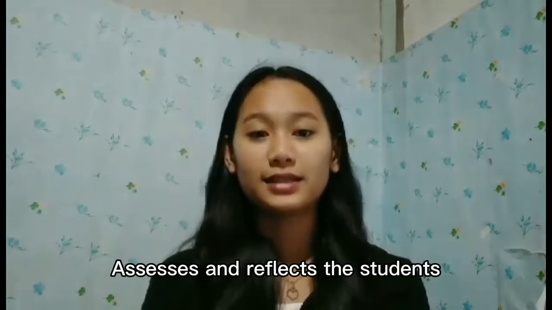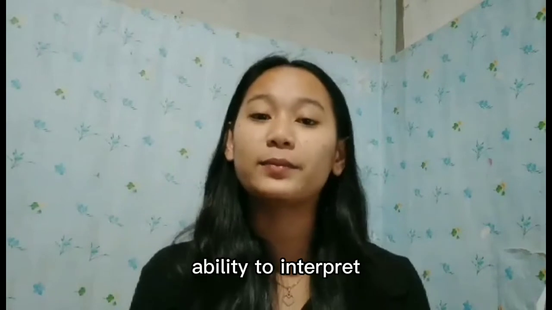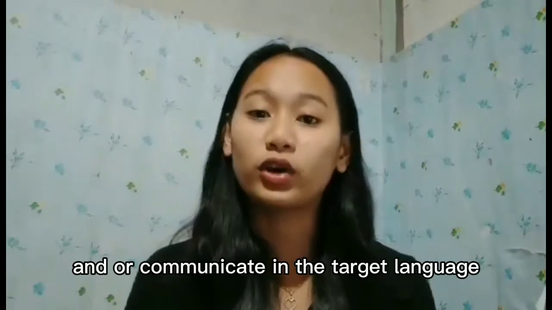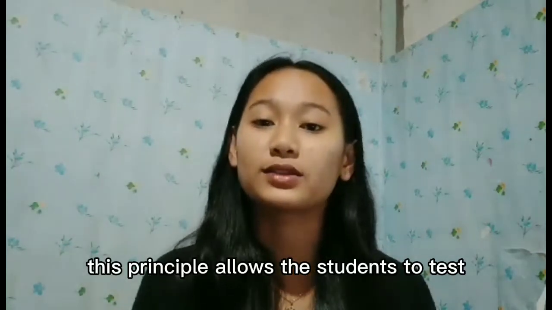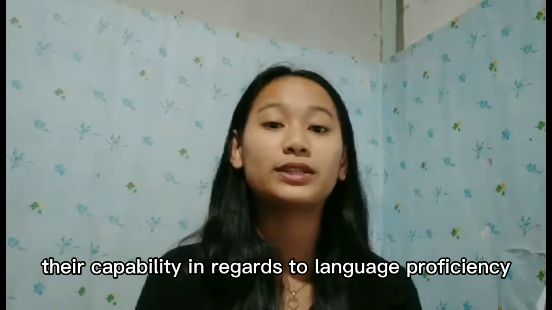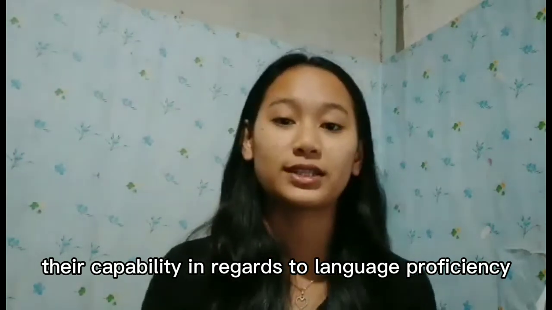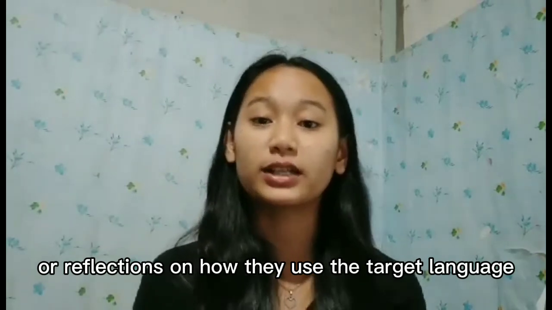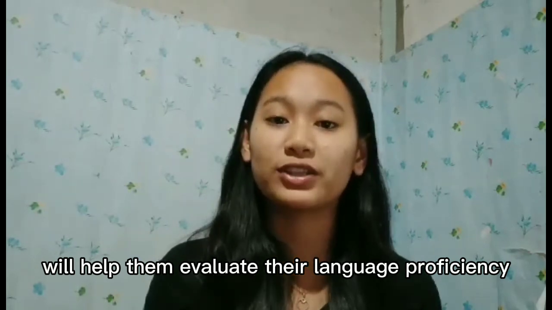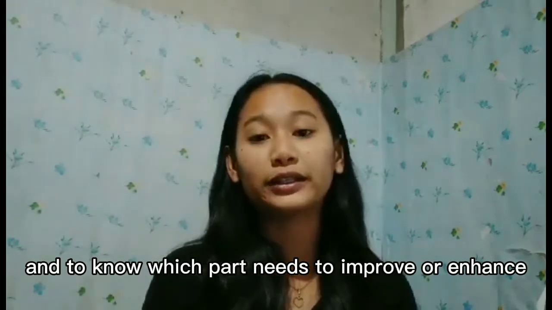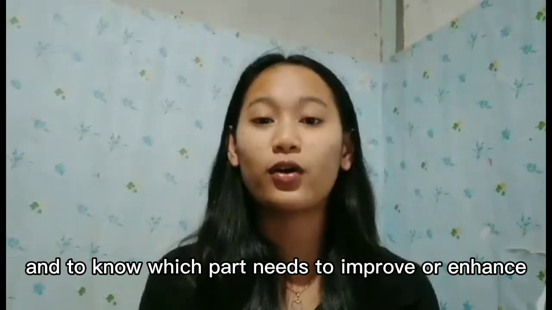The last principle of an effective language arts and multiliteracies curriculum is assesses and reflects the student's ability to interpret and/or communicate in the target language. This principle allows the students to test their capability in regard to language proficiency. Making feedback or reflections on how they use the target language will help them evaluate their language proficiency and know which part needs to improve or enhance.